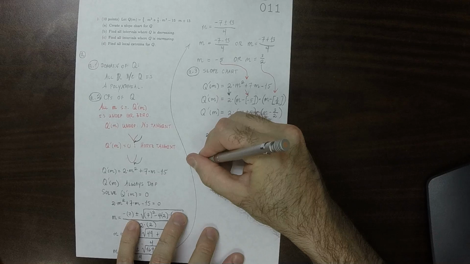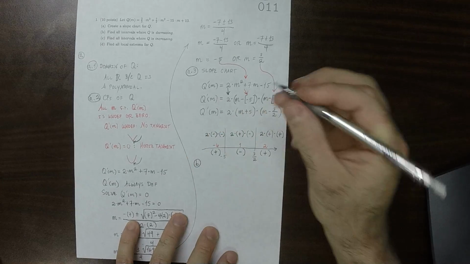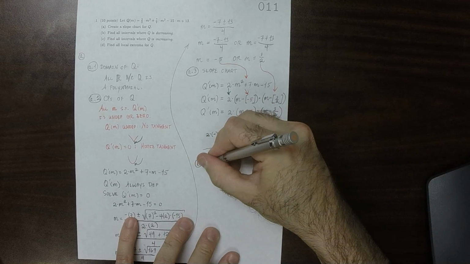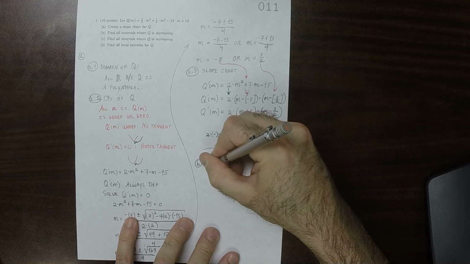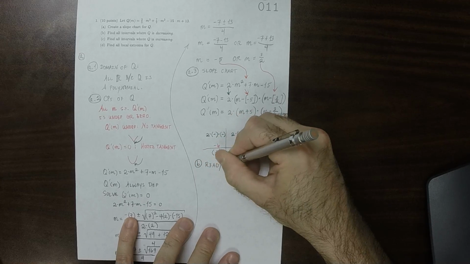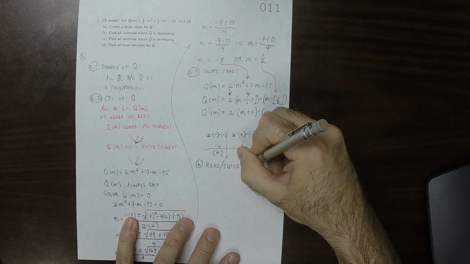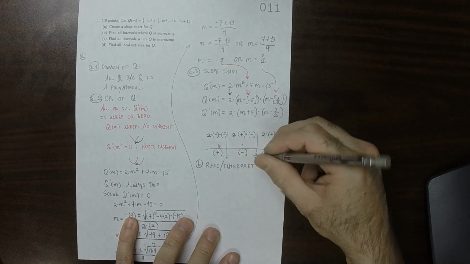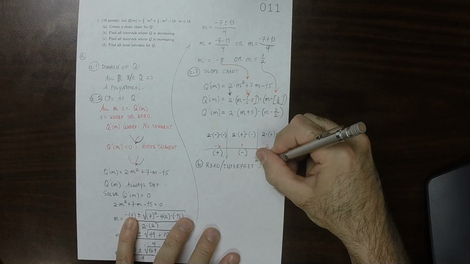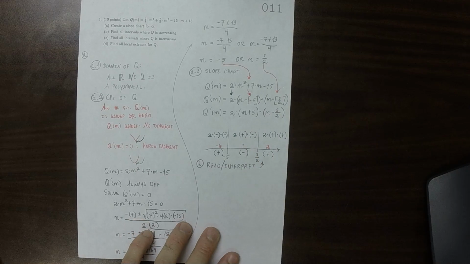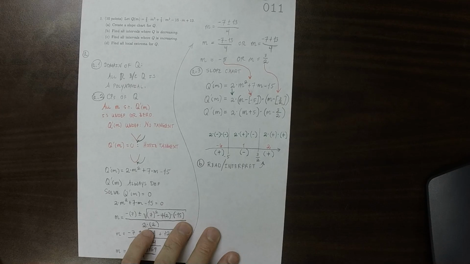So for part B, now all we have to do is read and interpret the slope chart from part A. So for part B, the intervals where the function is decreasing.